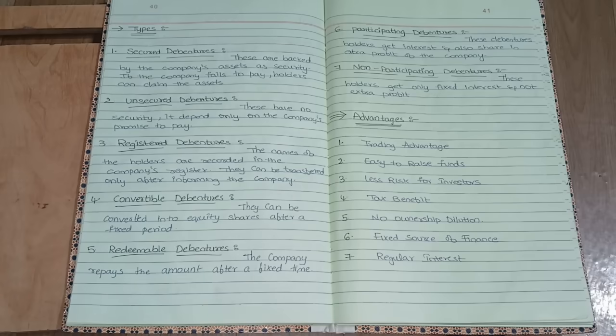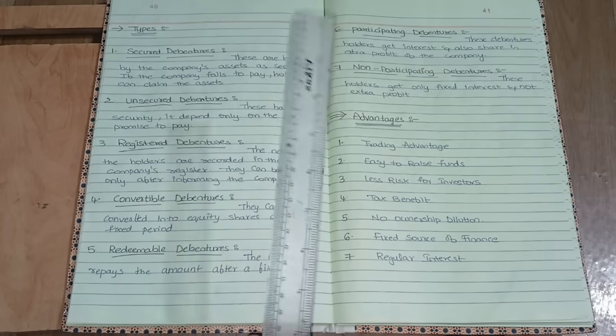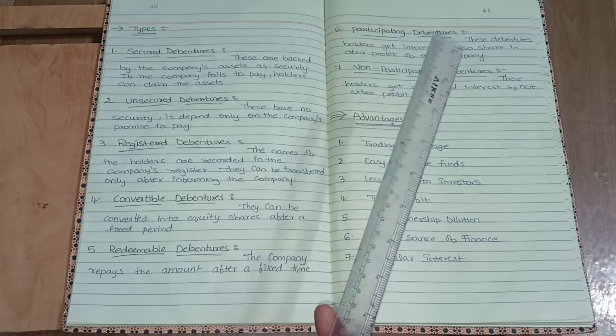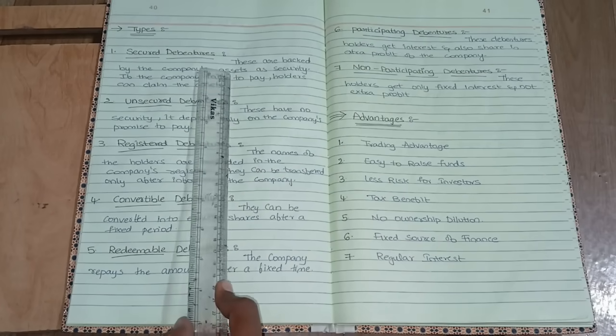For example, I am the company and you are the public. I take 1 lakh rupees from you and give you my scooter as my asset. If I am unable to repay your amount, you can take my asset. That is called a secured debenture. It is one type of debenture.